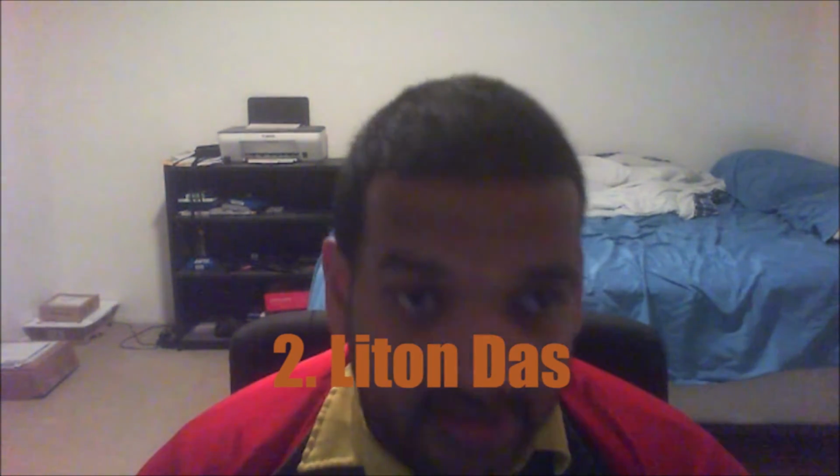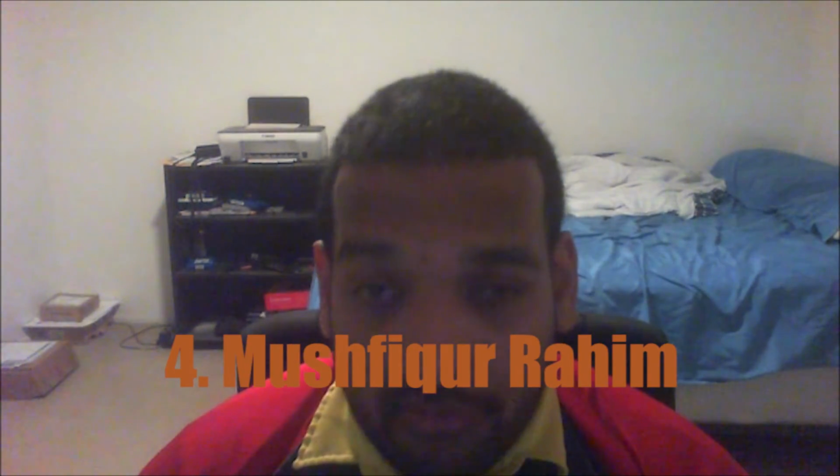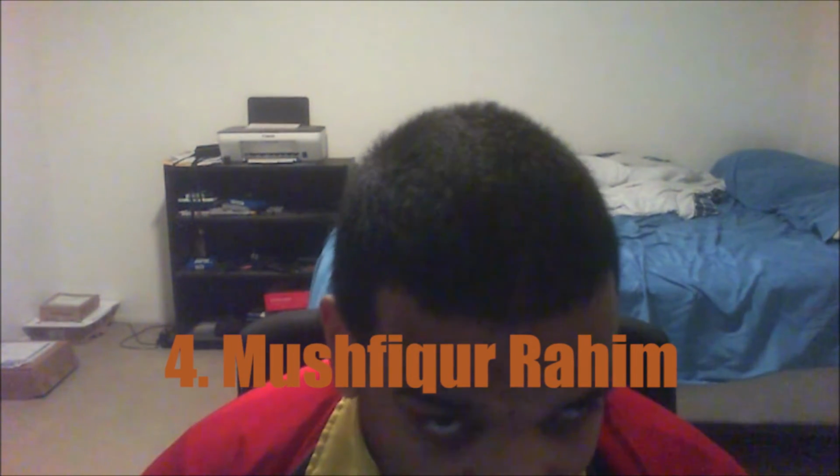T20 11. Number 1, Tamim Iqbal. Number 2, Liton Das, because I think Liton Das is a bit more suited for this format at the moment. Number 3, Shakib Al Hasan, self-explanatory. Number 4, Mushfiqur Rahim, also self-explanatory.